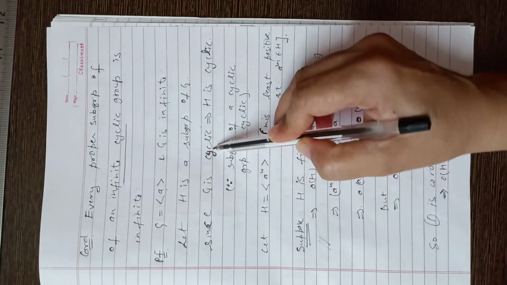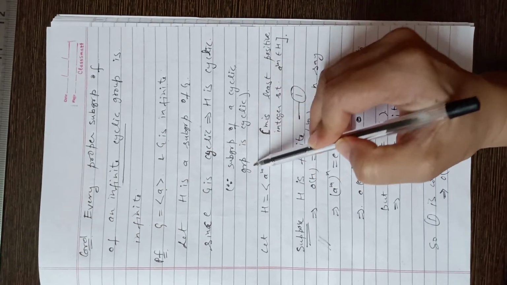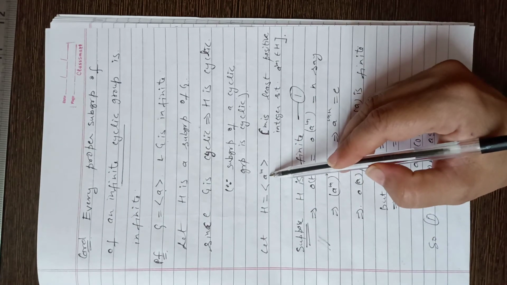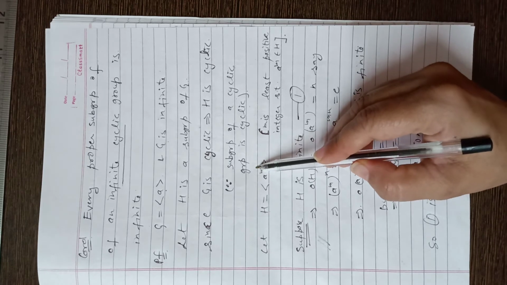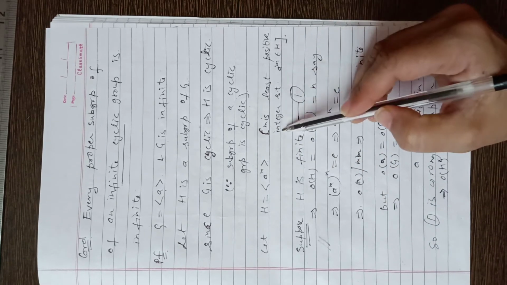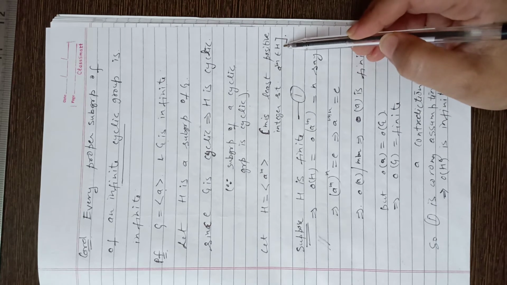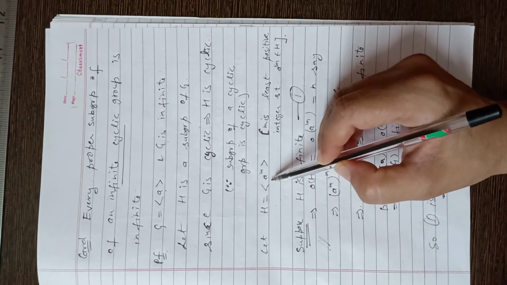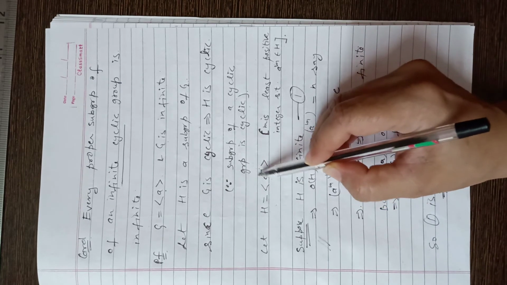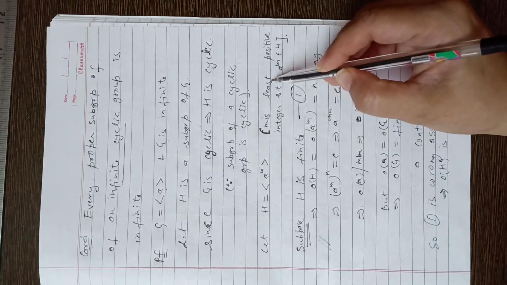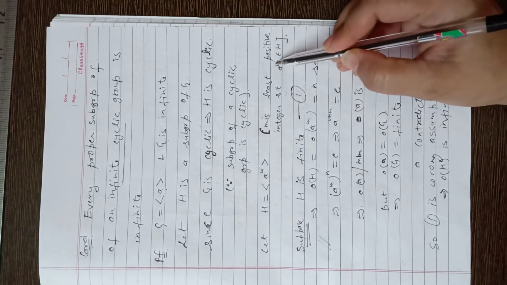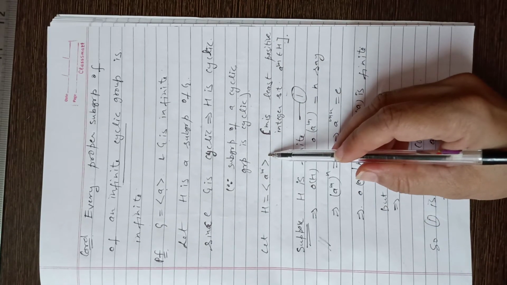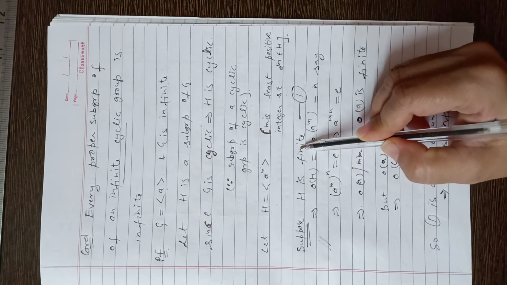Now since G is cyclic and we know that a subgroup of a cyclic group is cyclic, so H must be cyclic. Suppose H is the cyclic group which is generated by A to the power m, where m is the least positive integer such that A to the power m is in H. So we have defined H such that H is a cyclic group generated by A to the power m, but what is the property of m? m is the least positive integer such that A to the power m is in H. And we'll prove that H is infinite, right? But suppose H is finite, we'll get a contradiction.